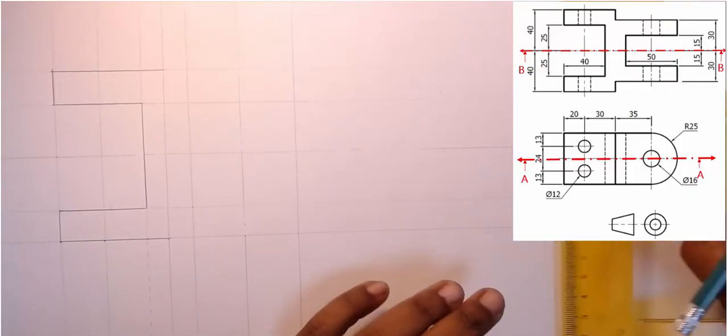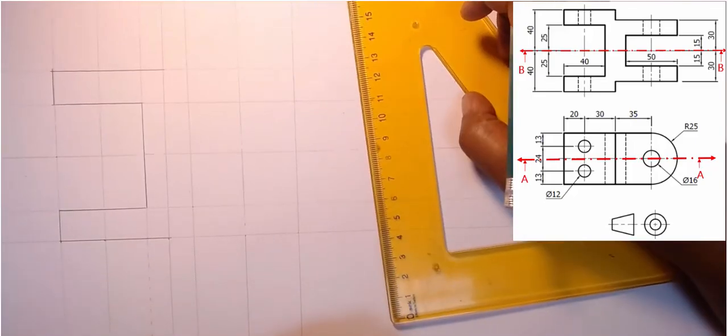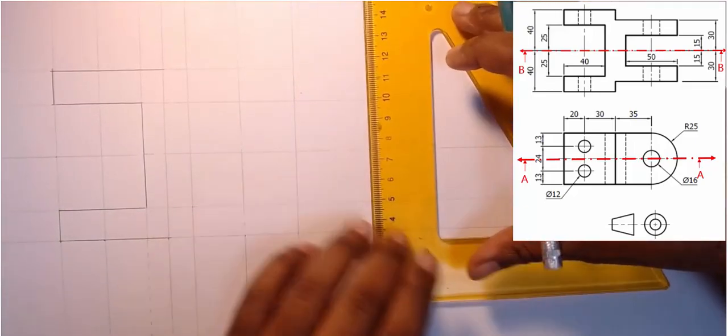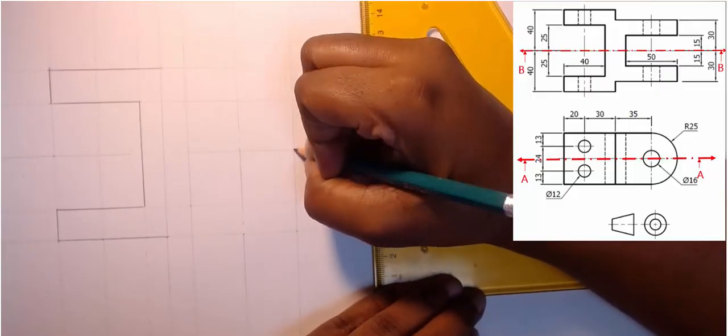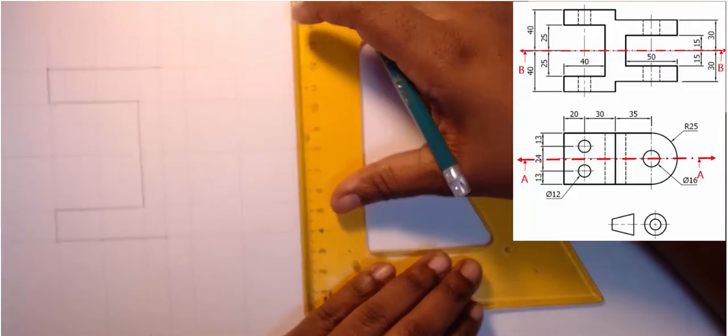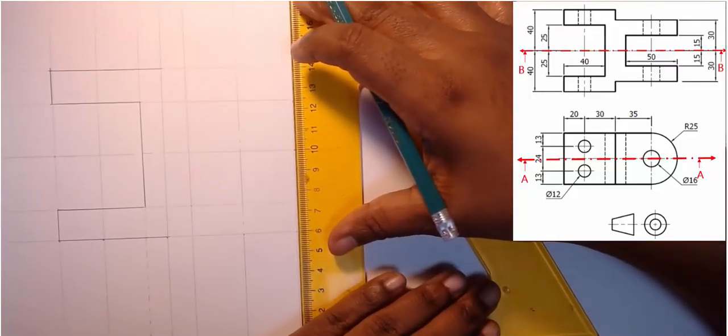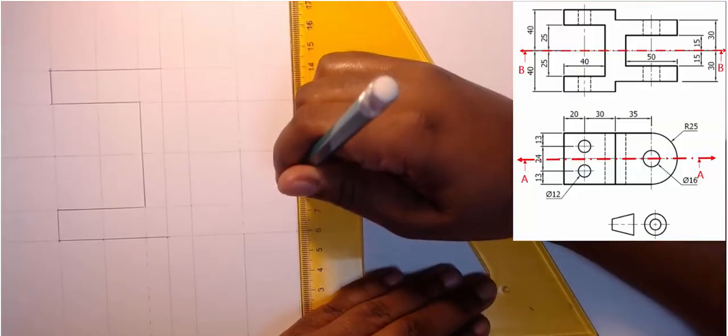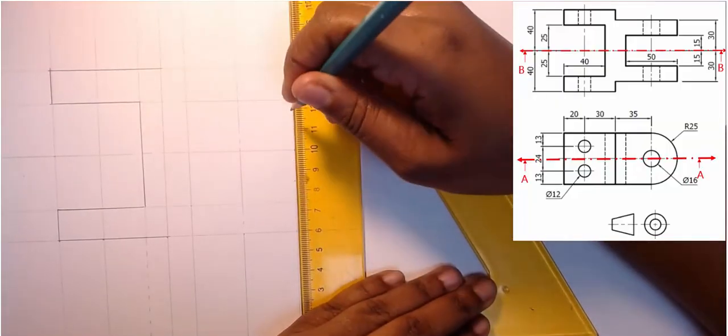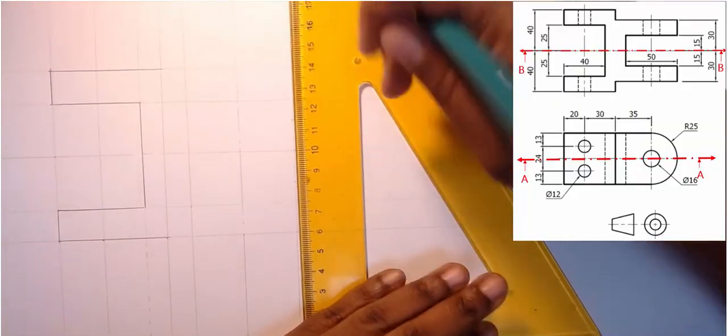And then they're telling me how big the lines are. It's 15, 15. So this is my center. See this? My center here. It helps me a lot. So let's measure 15, 15. 15 there, and 15 here.